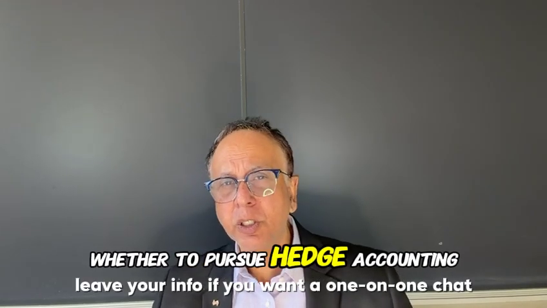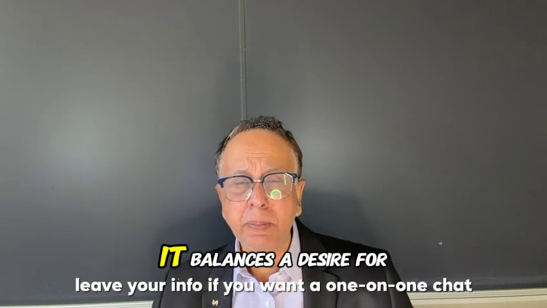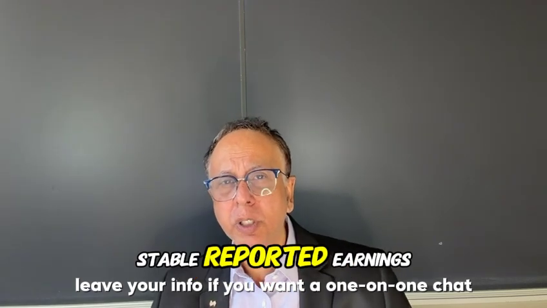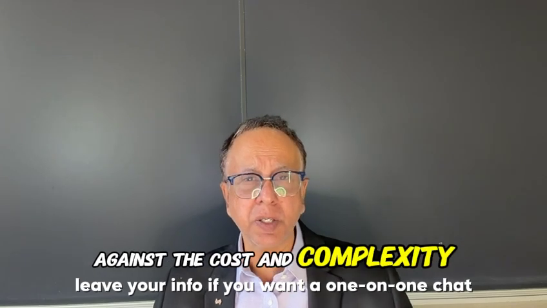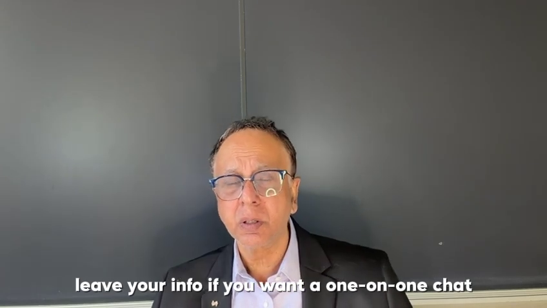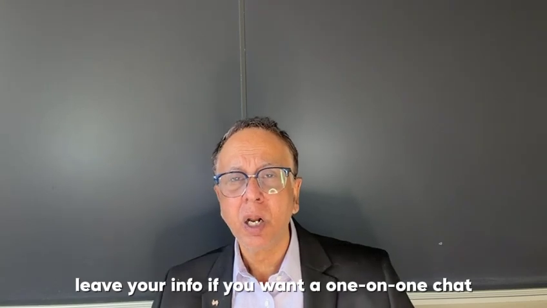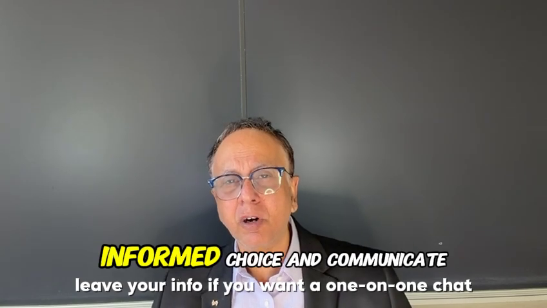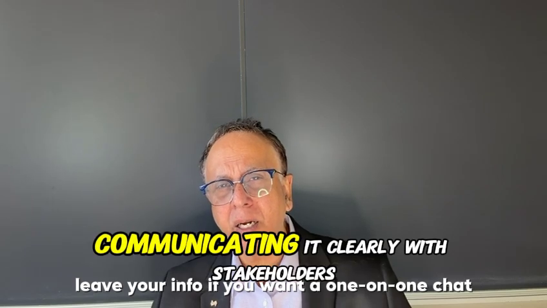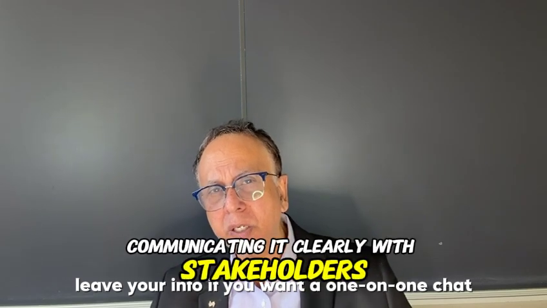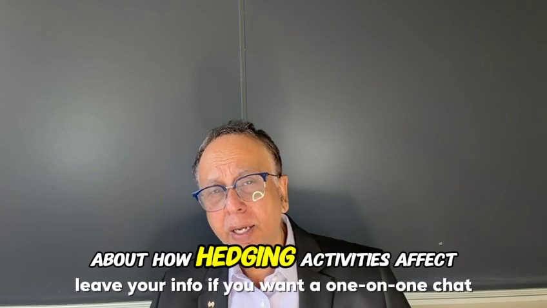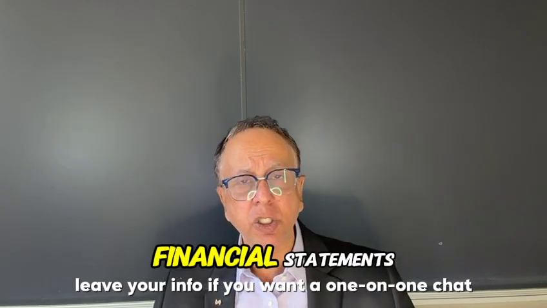Whether to pursue hedge accounting is a judgment call, by the way. It balances a desire for stable reported earnings against the cost and complexity of compliance. But neither approach is inherently right or wrong. What matters is making an informed choice and communicating it clearly with stakeholders about how hedging activities affect financial statements.